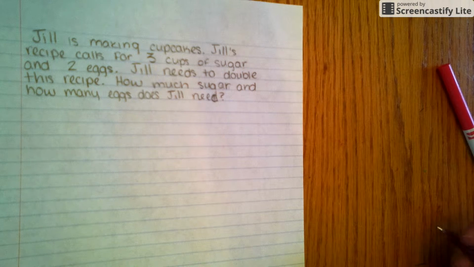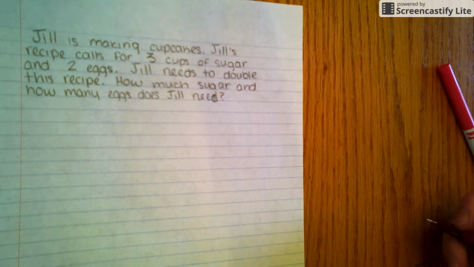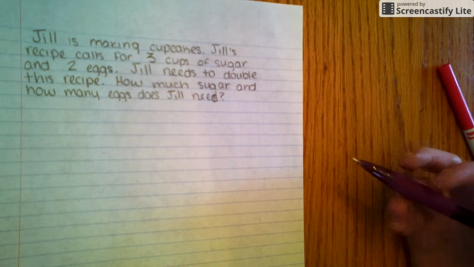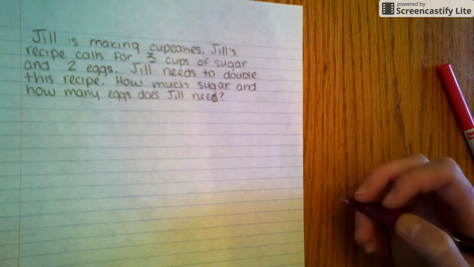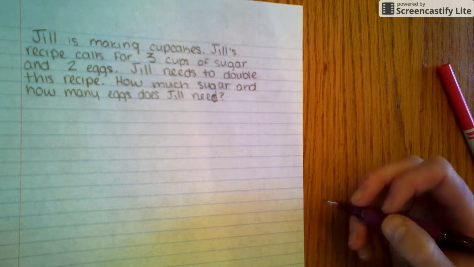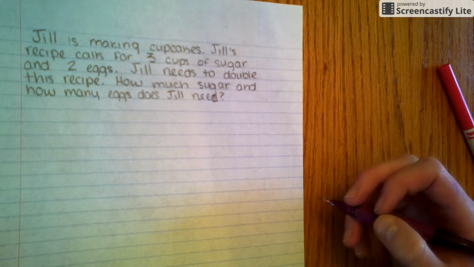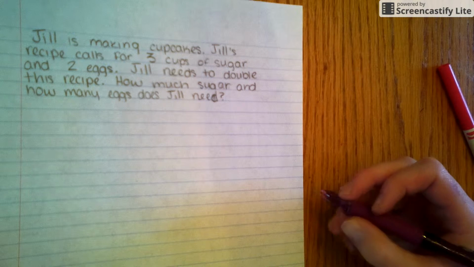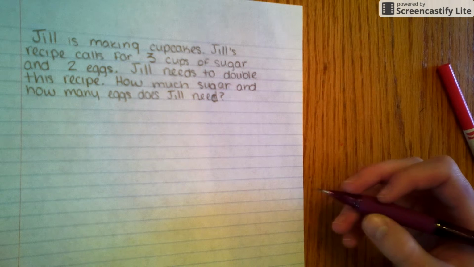Okay, we're going to be working another ratio word problem. Our word problem states, Jill is making cupcakes. Jill's recipe calls for 3 cups of sugar and 2 eggs. Jill needs to double this recipe. How much sugar and how many eggs does Jill need?